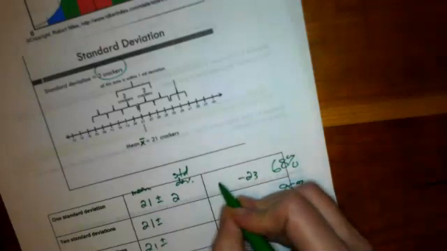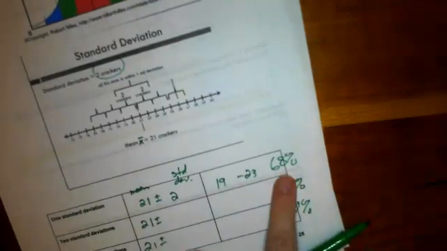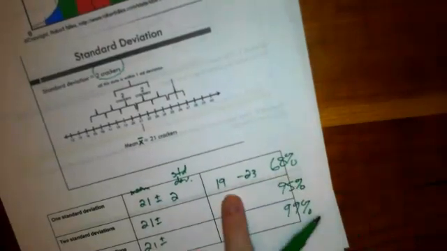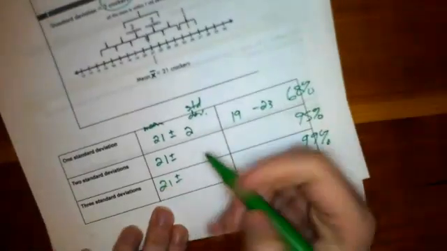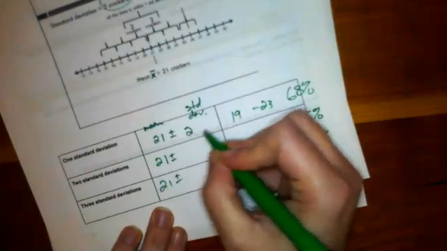21 minus 2 is 19. So you would expect that 68% of the data would be between 19 and 23 crackers. Okay? If you do 2 standard deviations away, well, 2 of those would be 2 plus 2, which is 4.